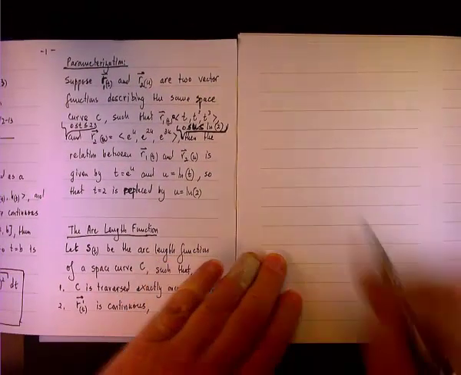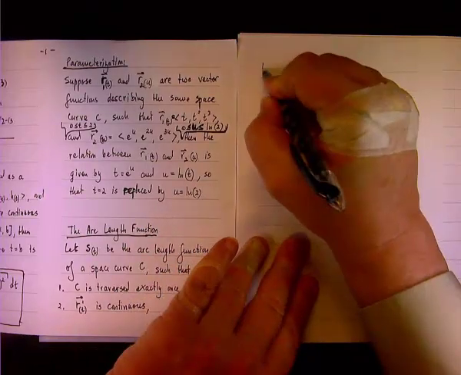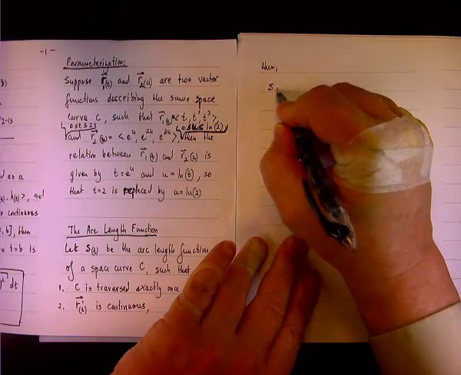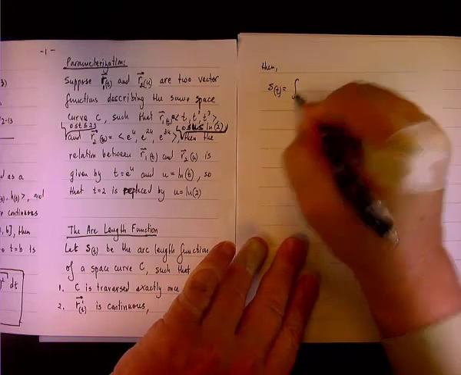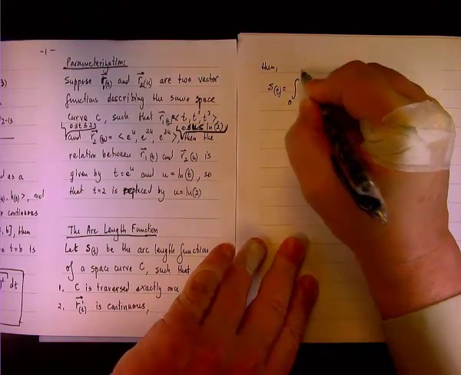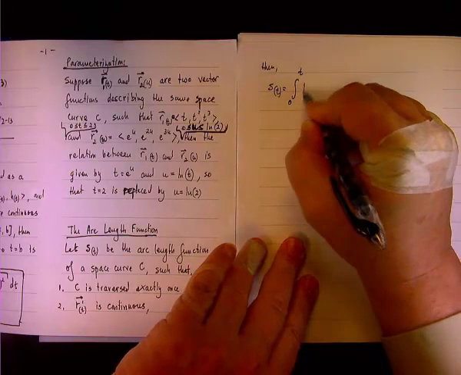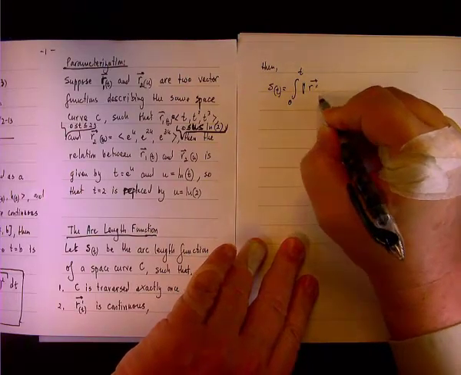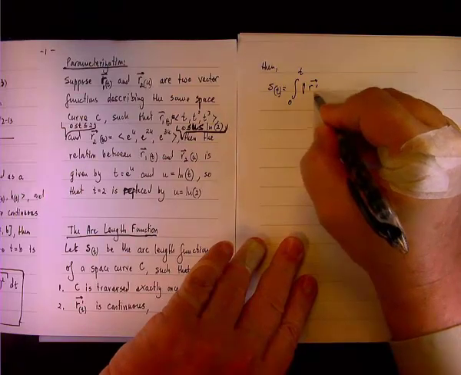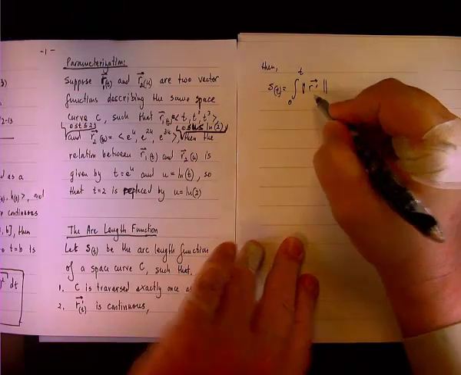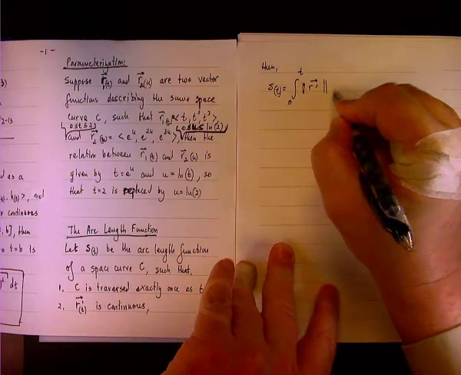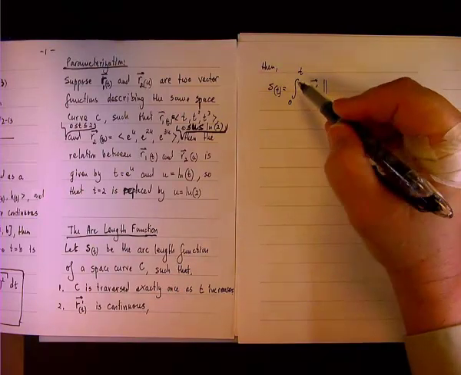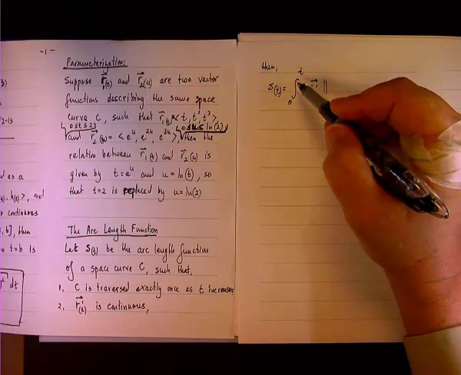And what is the expression? Well, the expression will be the following. We're going to say that the function will be s of t, like so. It will be the integral from 0 to t of, remember we said that the arc length is the integral of the magnitude of the derivative vector function.